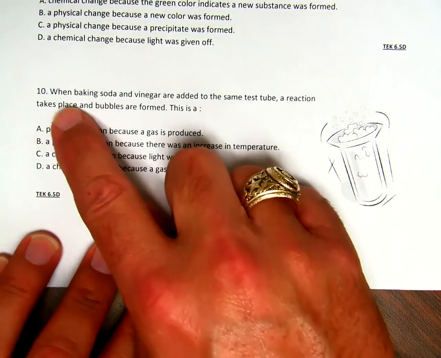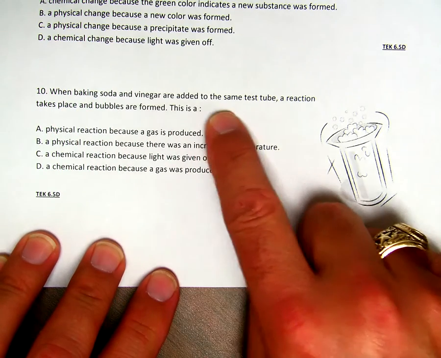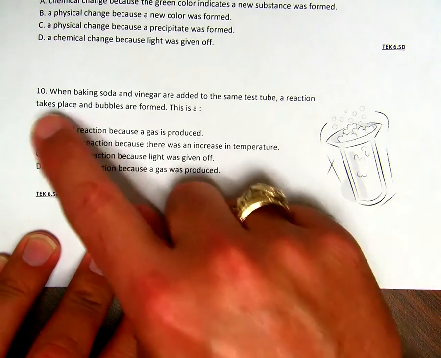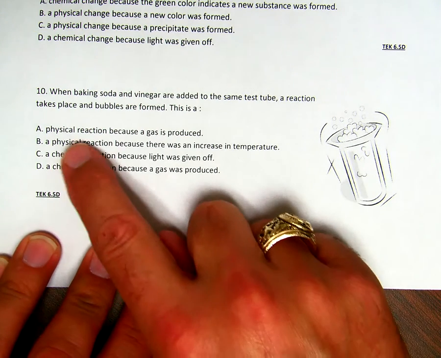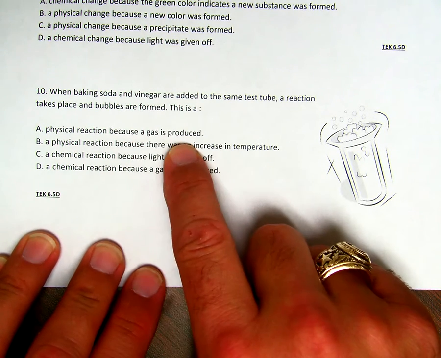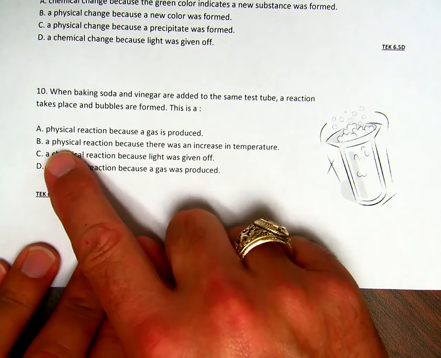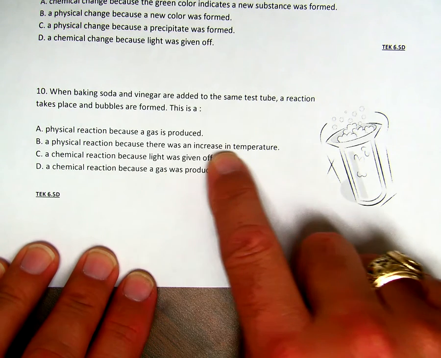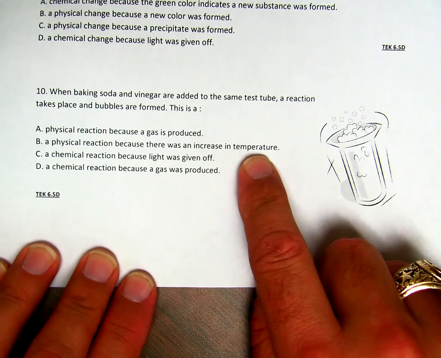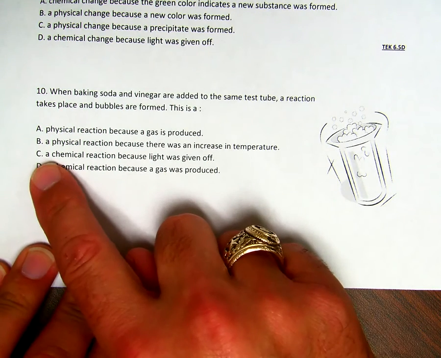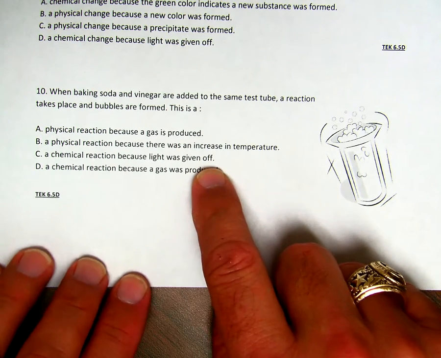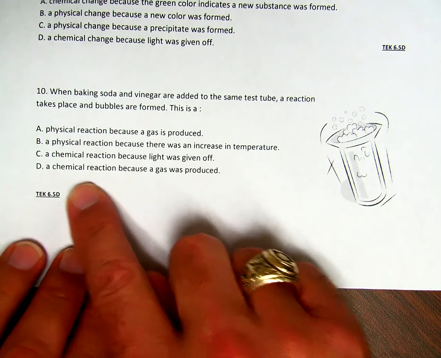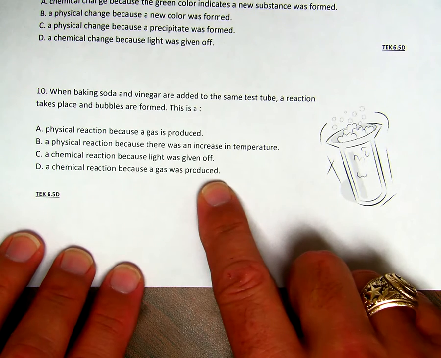We have number 10. When baking soda and vinegar are added to the same test tube, a reaction takes place and bubbles are formed. Is it A, a physical reaction because a gas is produced? B, a physical reaction because there was an increase in temperature? C, a chemical reaction because light was given off? Or D, a chemical reaction because a gas was produced?